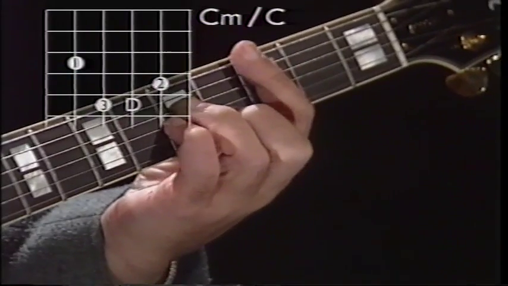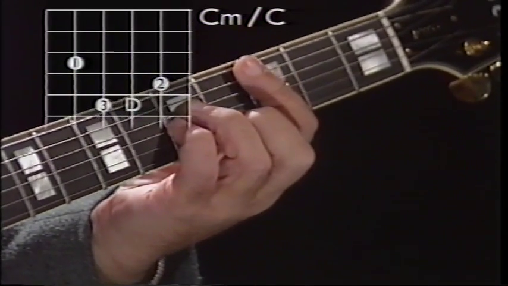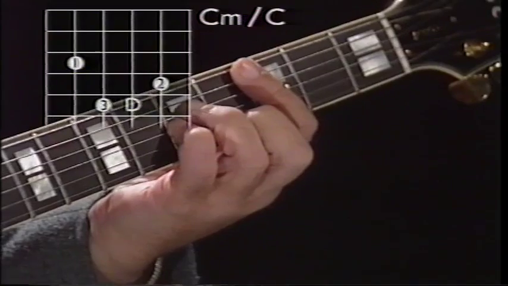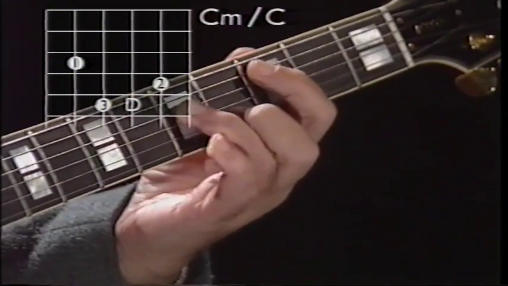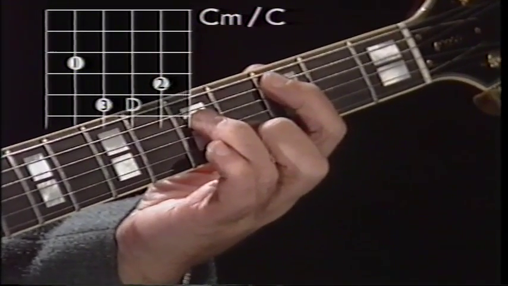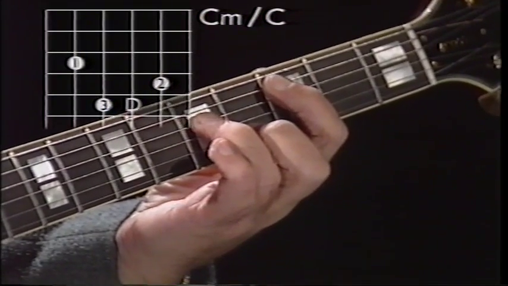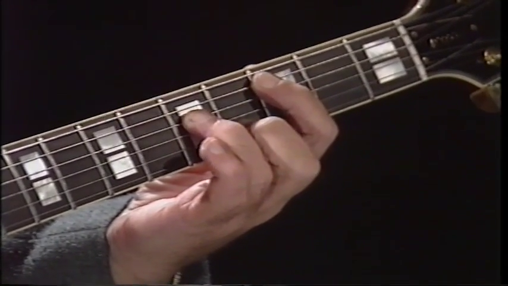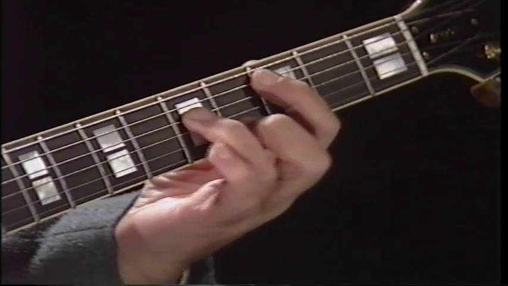You can see it derived from our common garden C minor chord, but that's a big bulky chord. Here we have that delicate, spread out, almost classical sounding, or whatever you like to call it. That's a beautiful C minor.